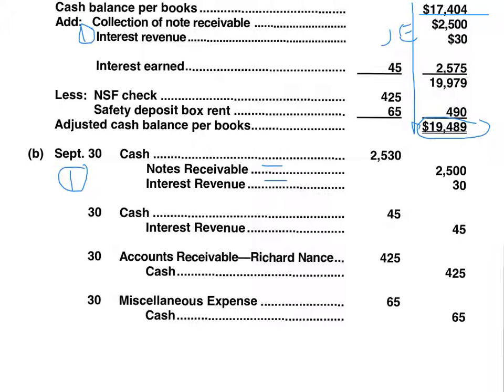If you were to be charged by the bank a small fee, maybe $10, for providing such a service to you, in this case, you would have also right here debited miscellaneous expense for $10. But they're too nice to us, they don't charge us anything. Your second journal entry will be for earned interest on your checking account. So you have an interest-bearing checking account that will earn interest during the year. In this case, you will credit interest revenue and debit cash for $45.